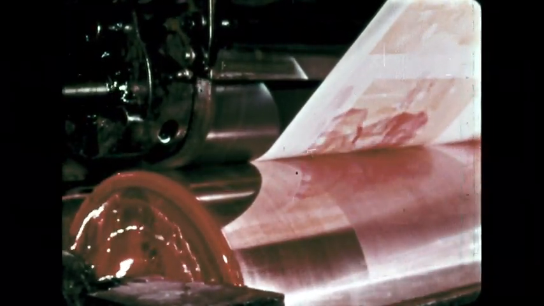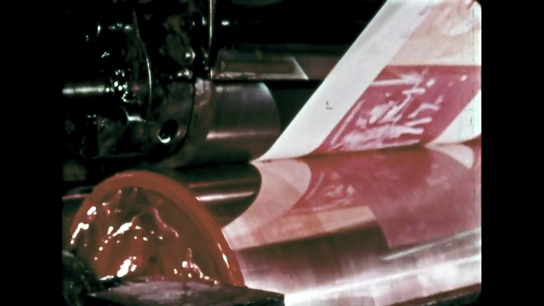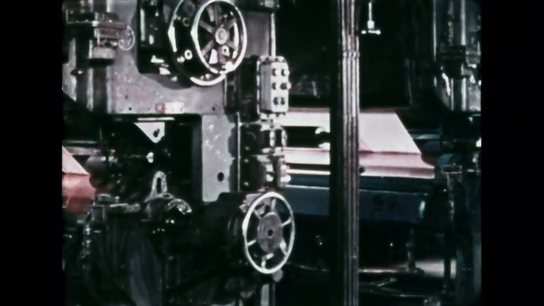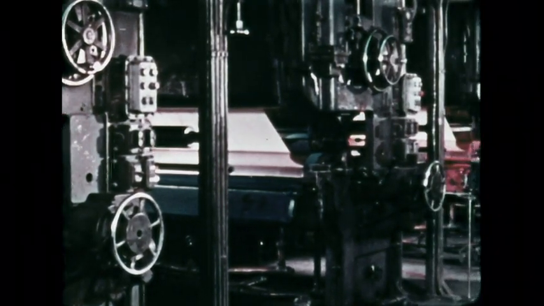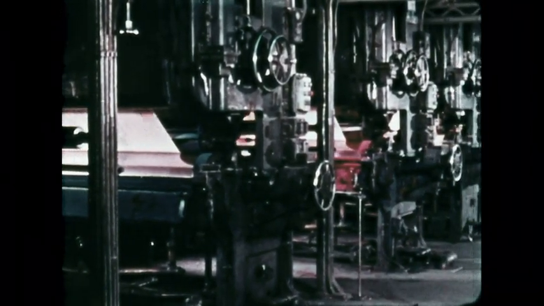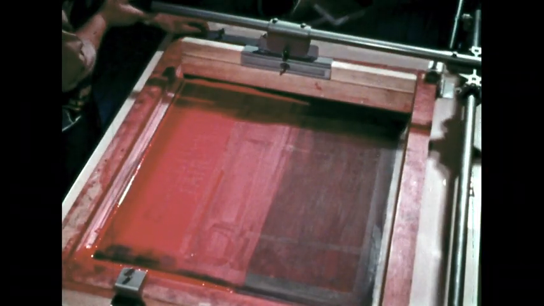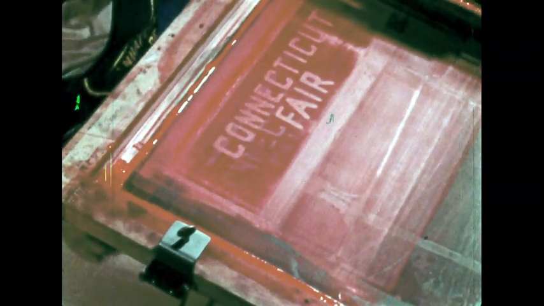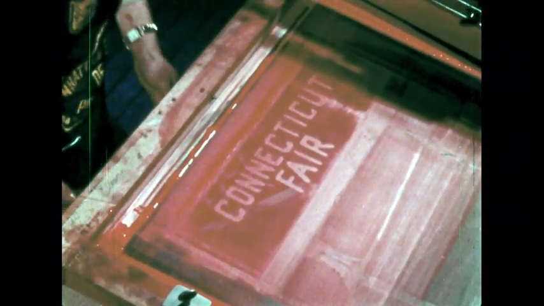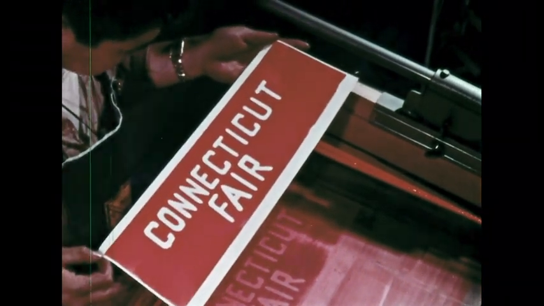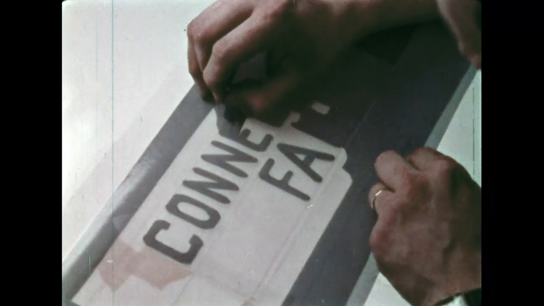Rotogravure, which uses copper-plated cylinders, is another method of gravure printing. Rotogravure presses are generally web-fed and are used for work requiring speed and long runs. There is only one basic method of silk screen printing, and any variation we find in this process is based on the method of preparing the stencil, which can be cut by hand or made photographically.